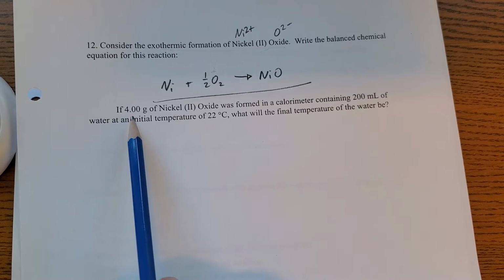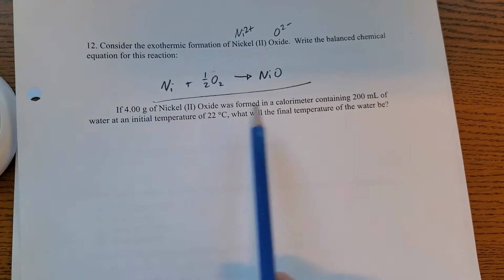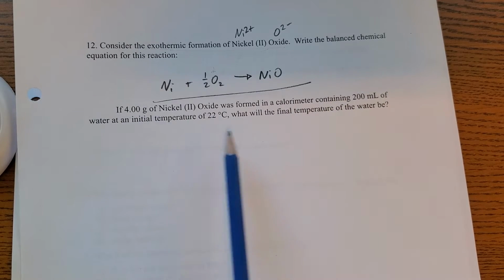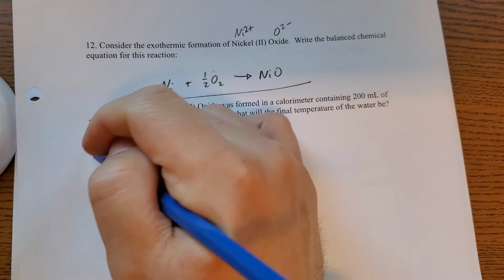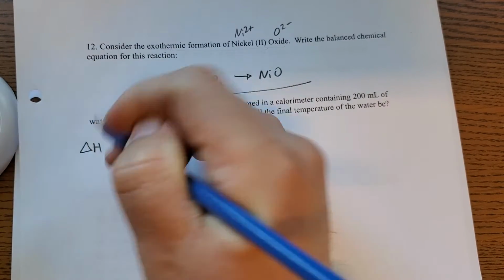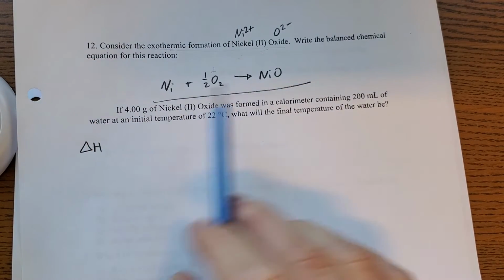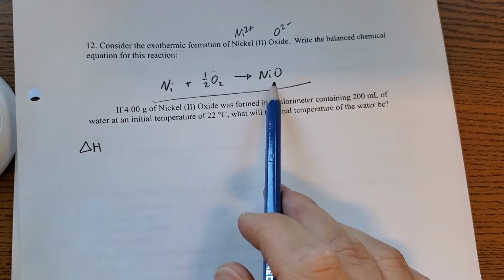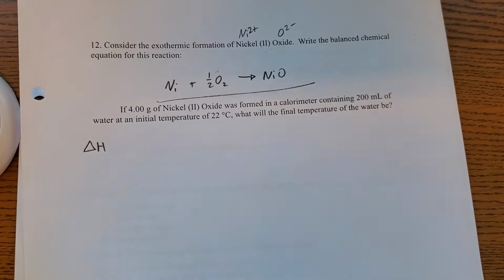So the next part, where we'll do most of our work here, is discussing 4 grams forming in a calorimeter, this much water, initial temperature. We've got to find the final temperature. In order to do that, we need to know the enthalpy change of this reaction. But it's a formation reaction, so we can look that up. We can look up the enthalpy of formation for nickel 2 oxide.